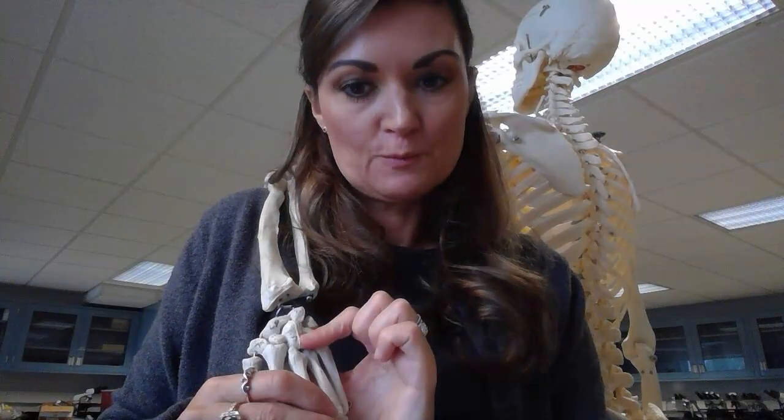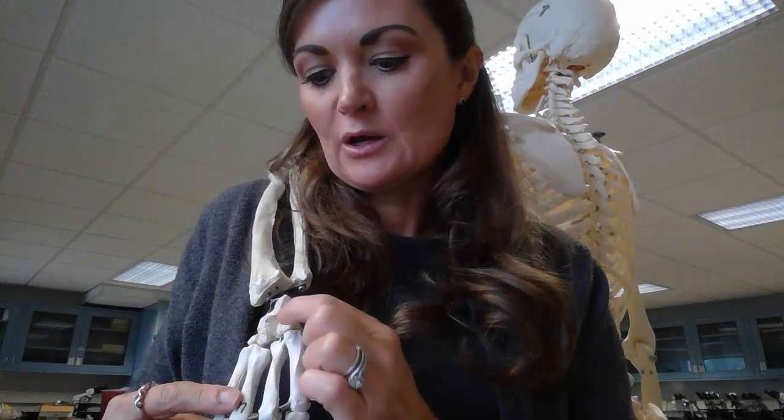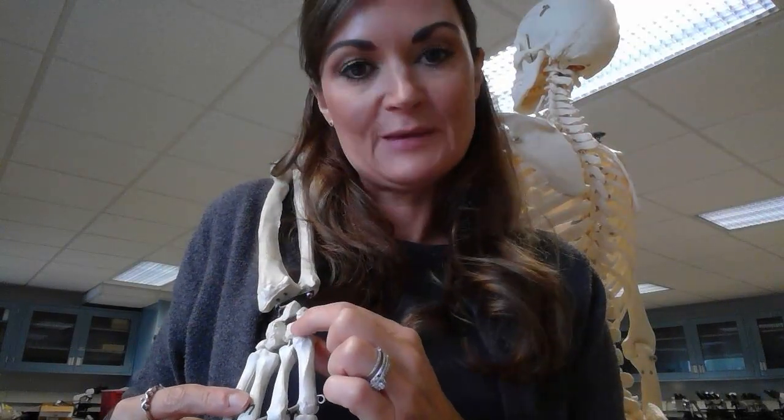Starting back over the bottom row. To is going to be the trapezium. Take is going to be the trapezoid. Cindy is going to be the capitate. And then home is going to be the hamate. So that's your 8 carpals that you need to know, and that's an easy mnemonic if you want to use that, or you can make up your own.